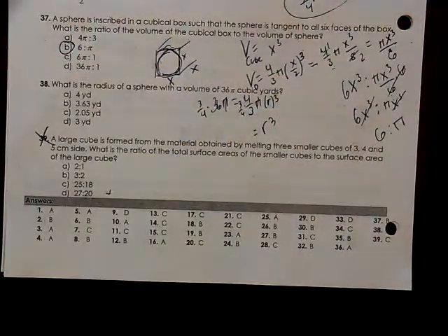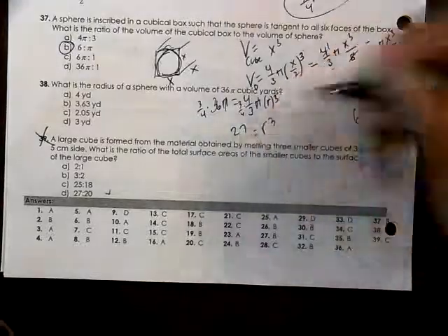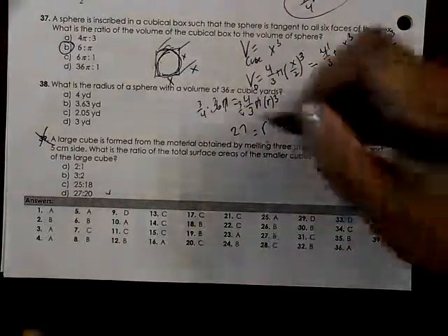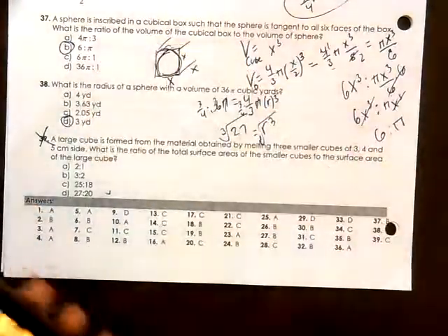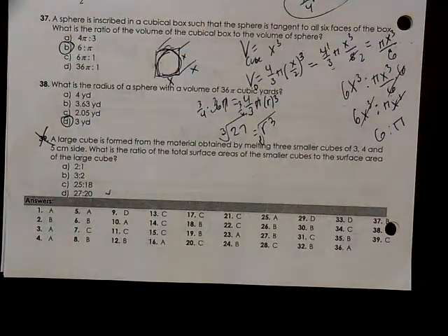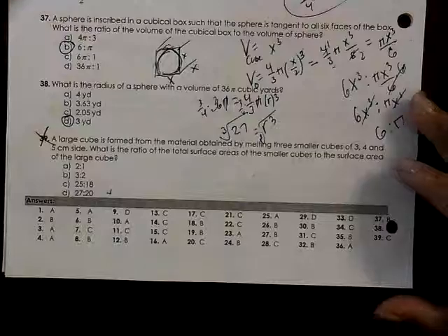I don't know if I have that here. Maybe. Let's see. So 36 times 3/4 comes out to 27, and then you cube root it, and you get 3. So the correct choice is D. Alright, this is where we'll stop for this.